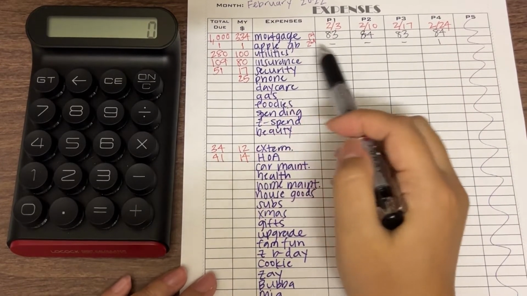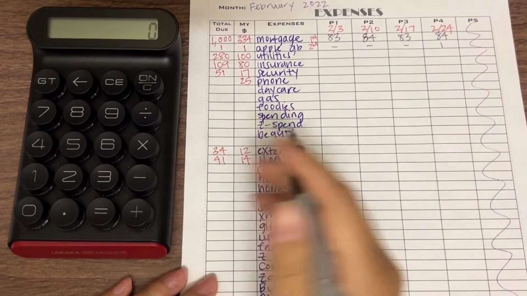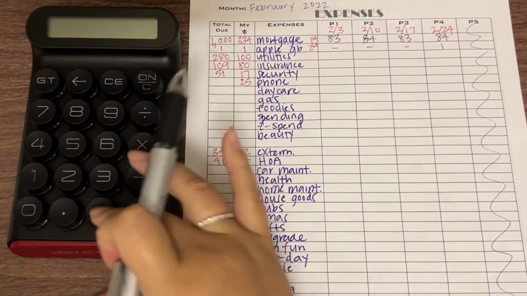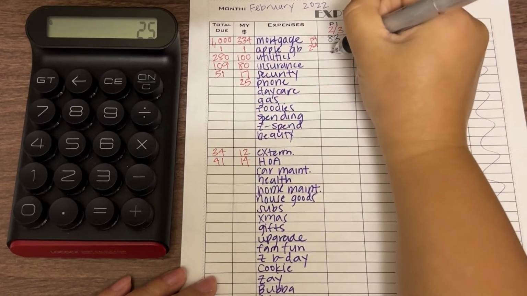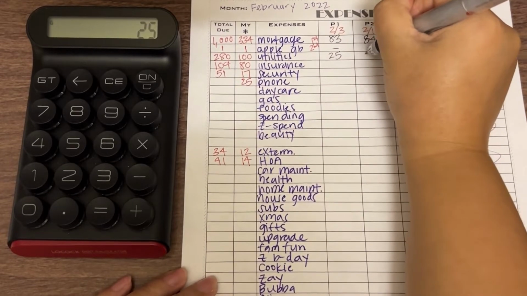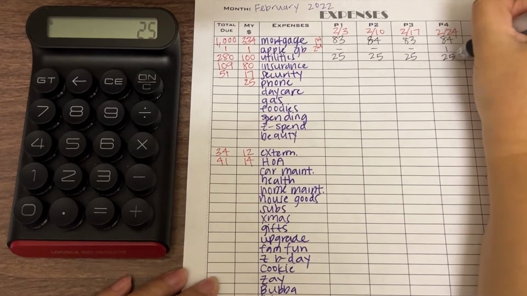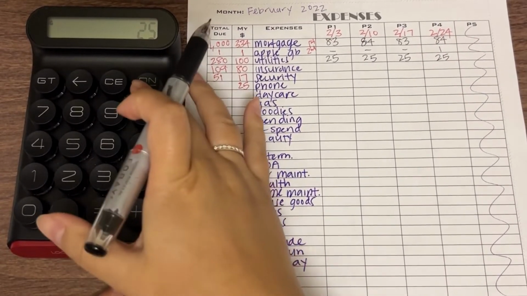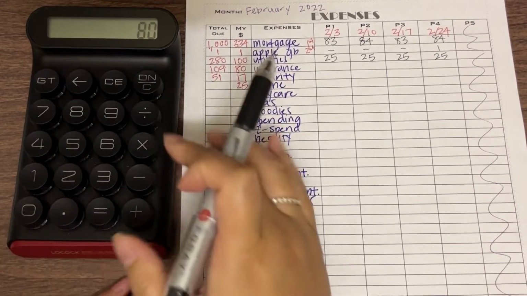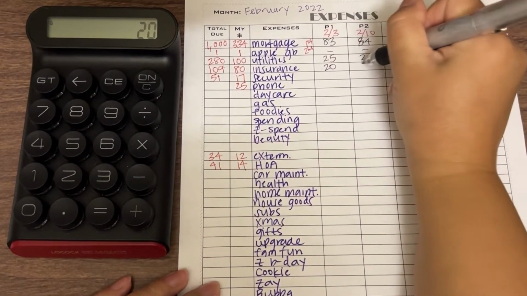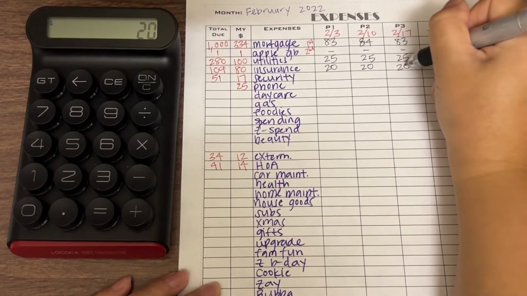But yeah, so utilities, I need to save 100, so 100 divided by 4 is 25 bucks. So that's what I'm gonna write in each of these squares. All right, next we have insurance. That's $80 divided by 4, and that's 20 per paycheck.